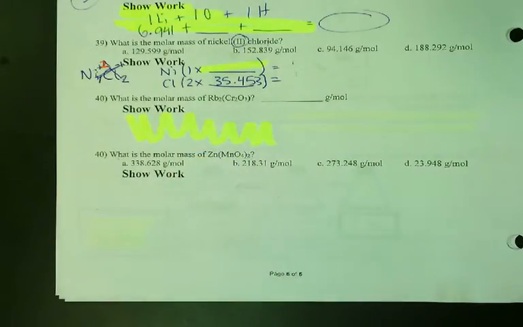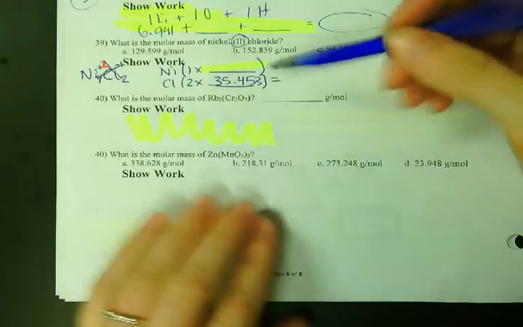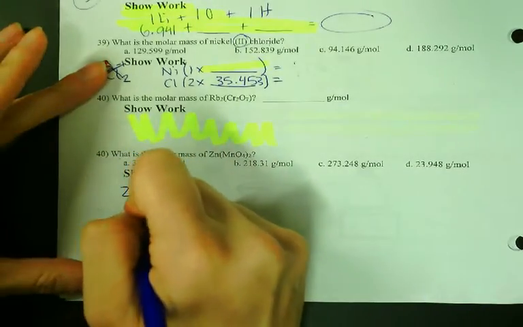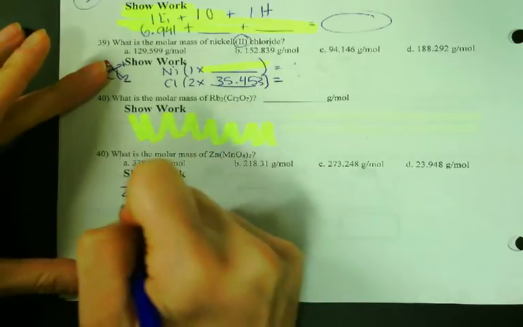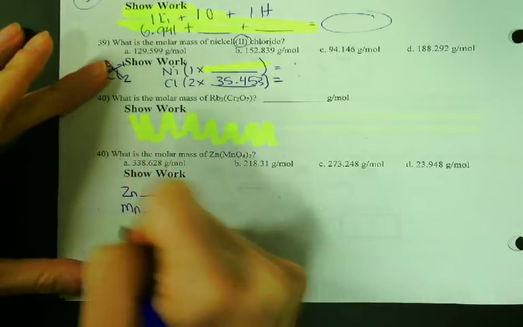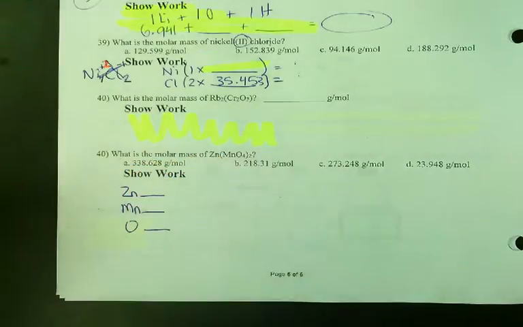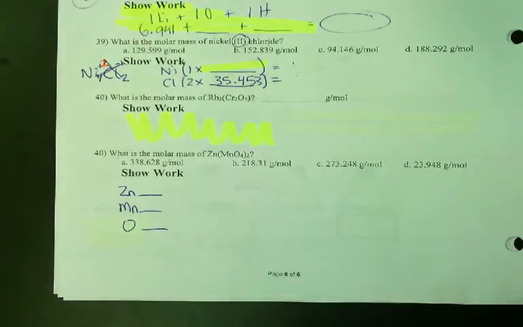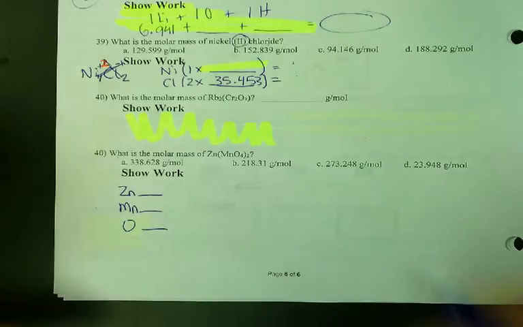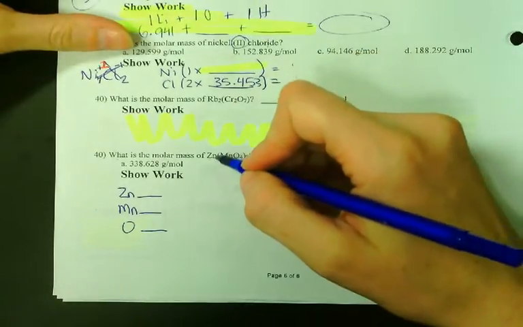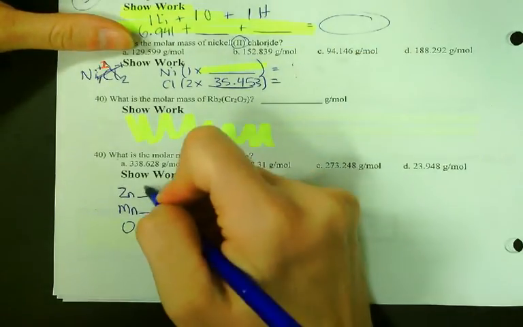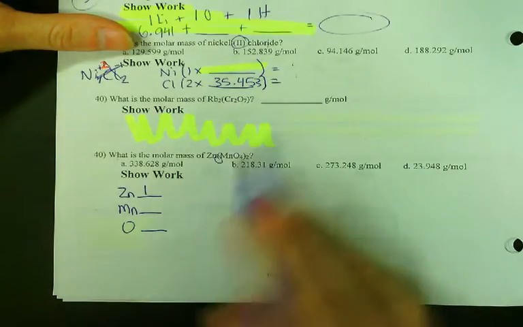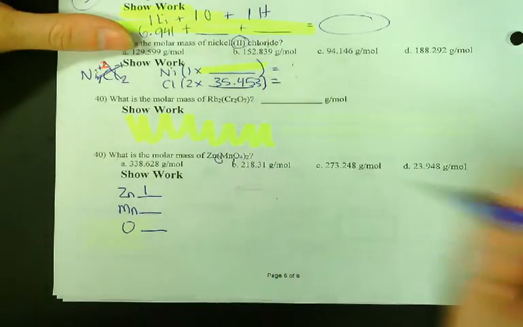Finding the molar mass. The hard part of this is counting the atoms. So I want you to try doing this on your own for just a second. How many zincs are there? How many manganeses? And how many oxygens? Okay. Push pause. Figure that out if you haven't yet by looking at the subscripts. All right. Hopefully you figured it out. Zinc. There's no number after it, which means it's an invisible 1. Manganese. There's no number after it, which means it's an invisible 1.